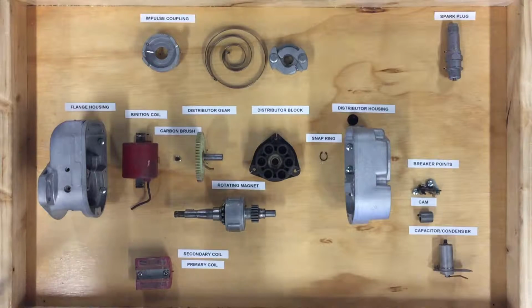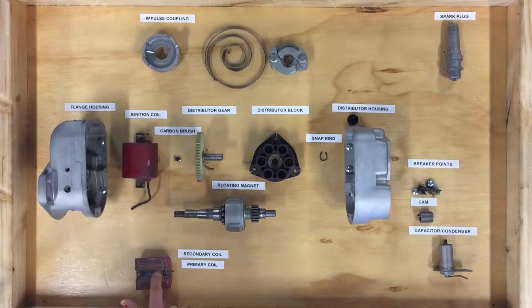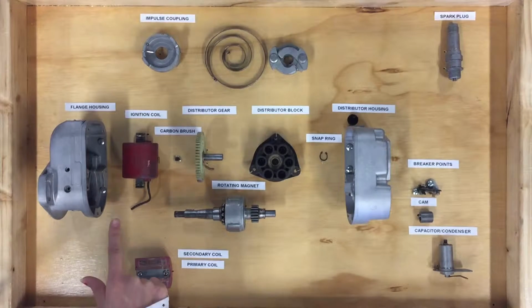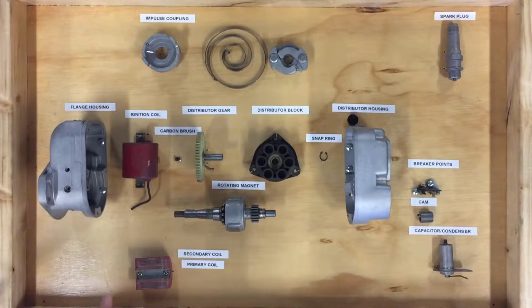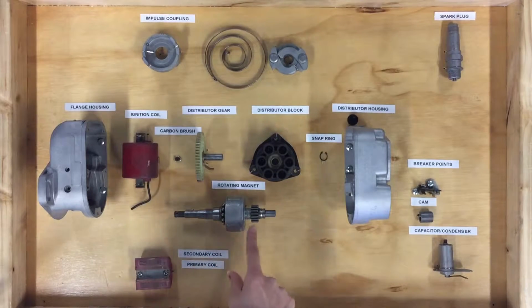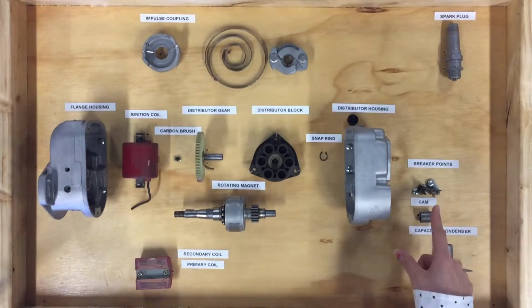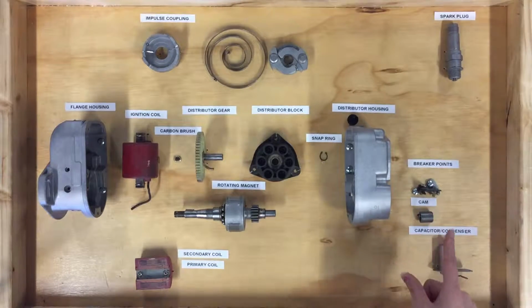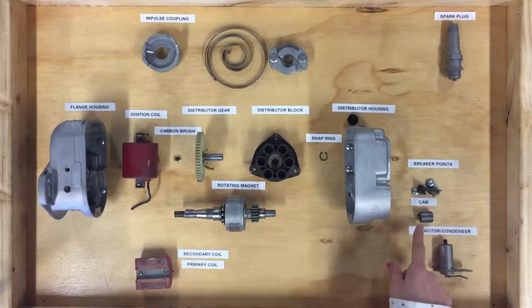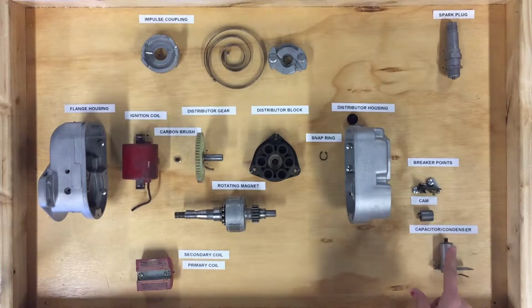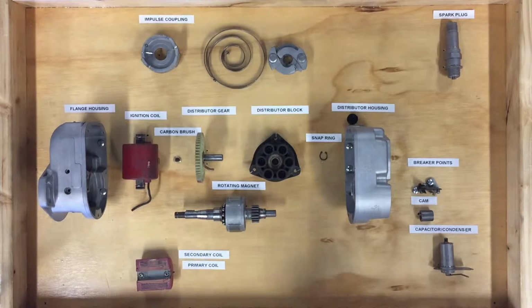Primary circuit has a primary coil, which is inside of the ignition coil, to step up high voltage to create a spark. Rotating magnet, this induces current. Breaker point, this is a mechanical device that controls current. Cam, driven by the rotating magnet, opens the breaker point. And capacitor, this one collapses the magnetic field.